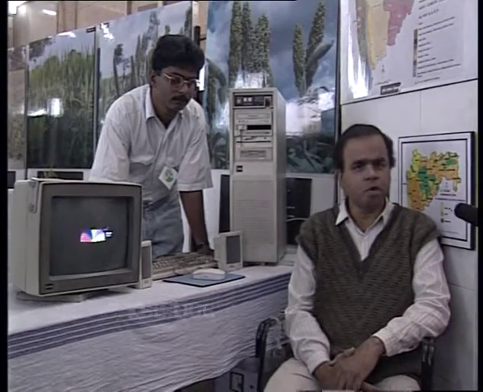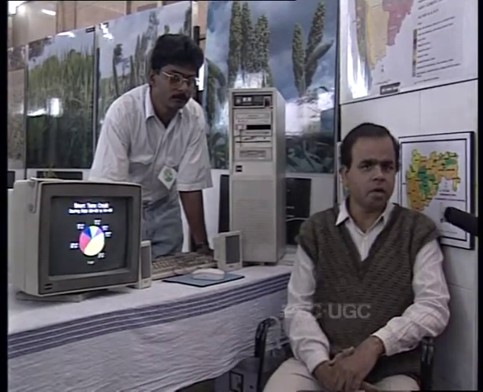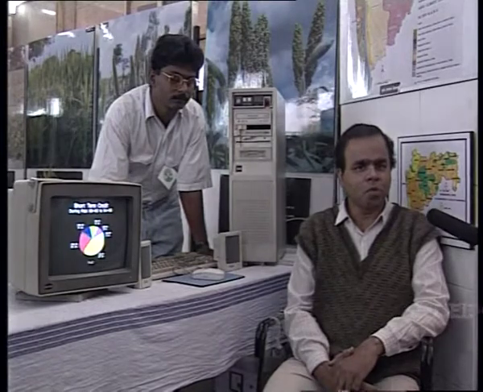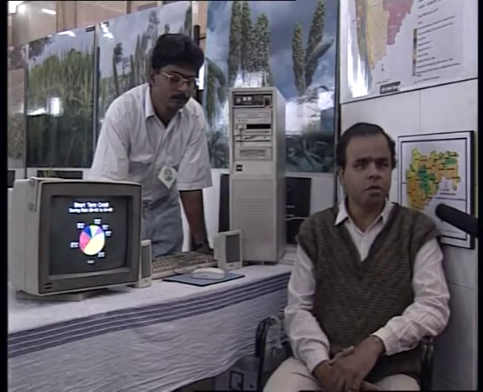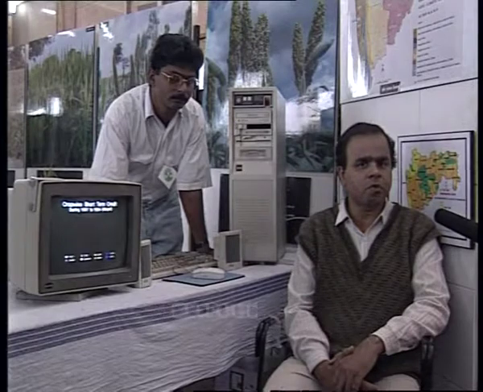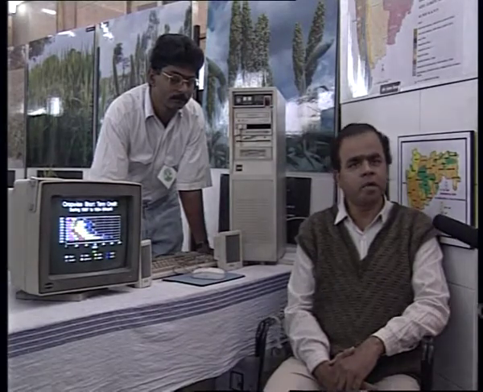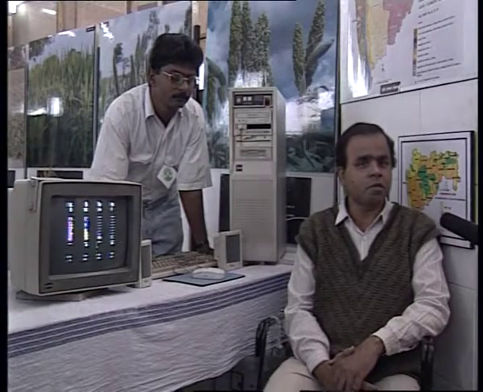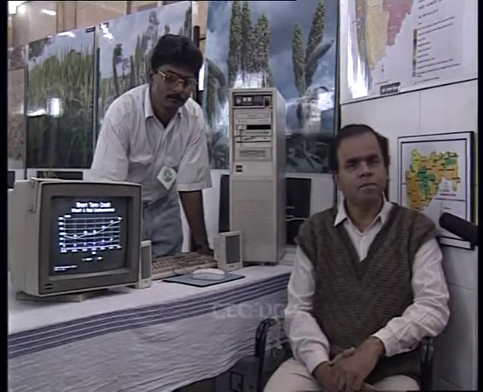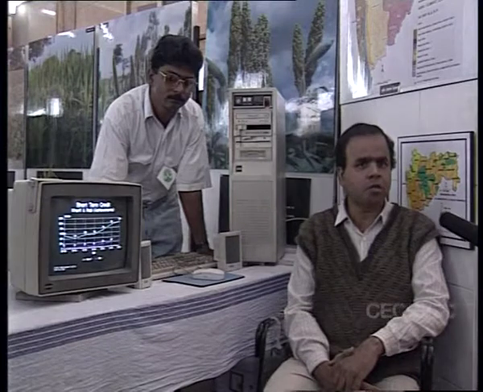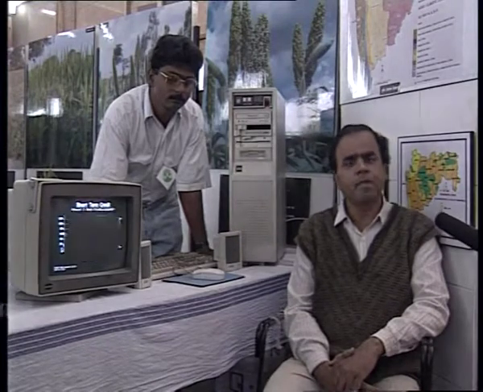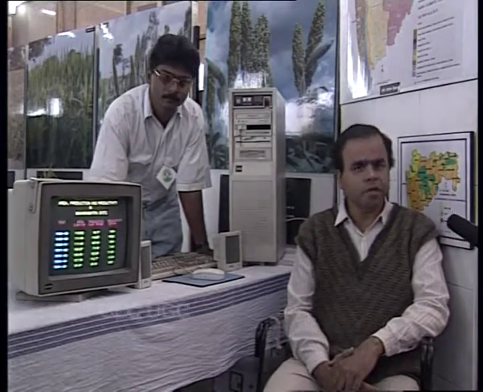With the help of computers and satellites, we collect data on market prices of various agricultural produce in the Maharashtra State Agricultural Produce Marketing Board. And again, we have connected various agricultural produce market committees in the state through computer. This process is going on. Around 30 centers have already been connected, and all the centers would be connected.